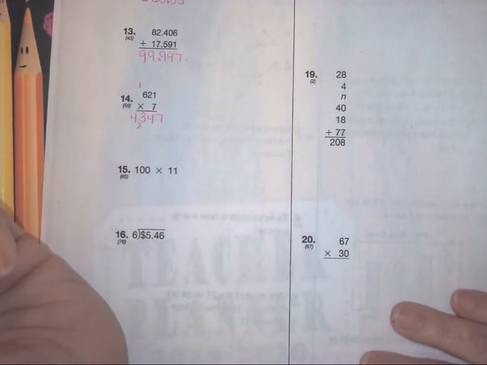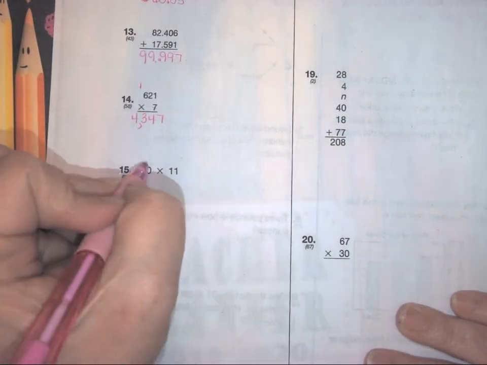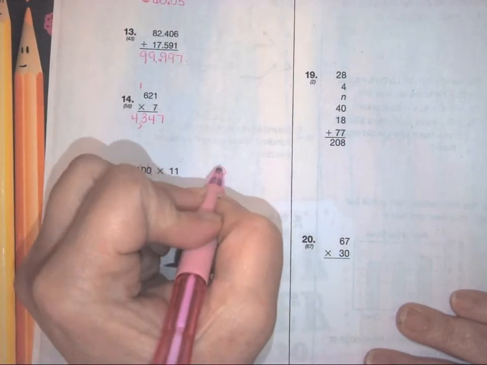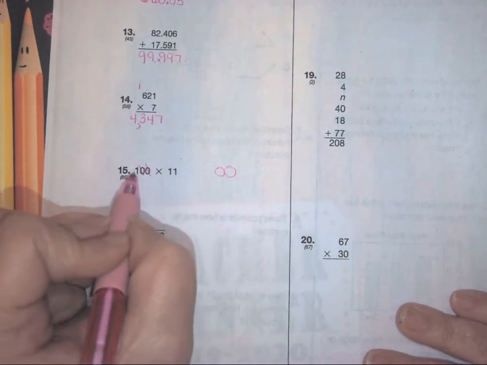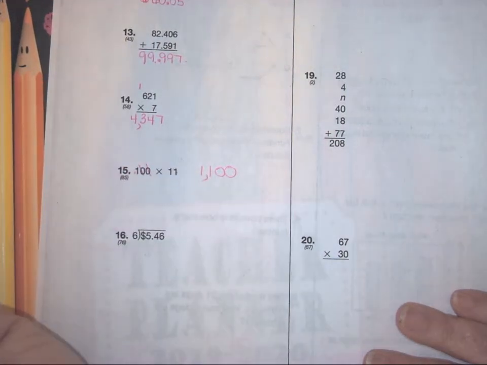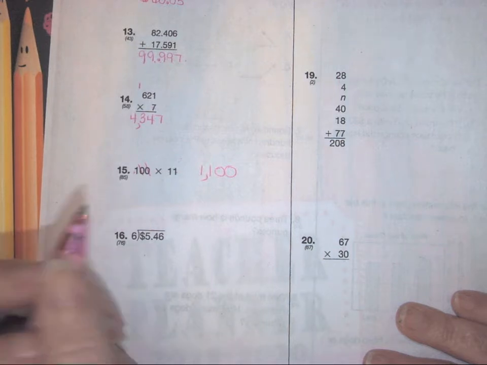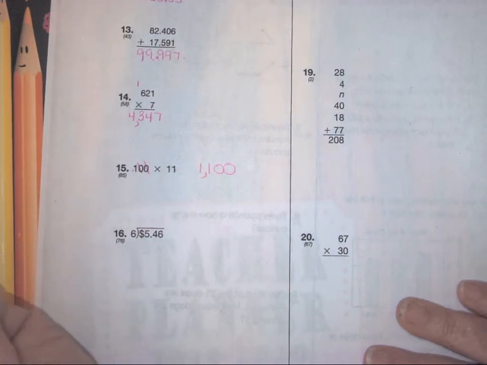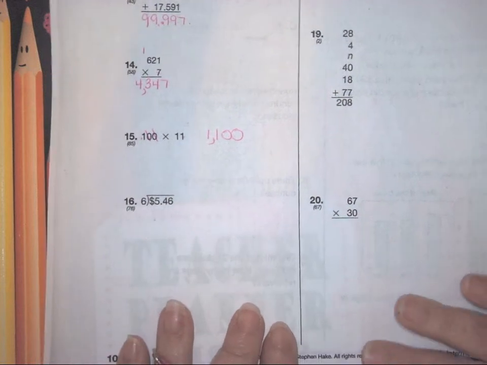Okay, for 15, we have 2 zeros. So we're going to cross off those 2 zeros and write them over here. Now we'll do the basic fact. 1 times 11 is 11. So I have 1,100. That's the way I want you to do those type of ones. Make life easier when it comes to your multiplication like that.